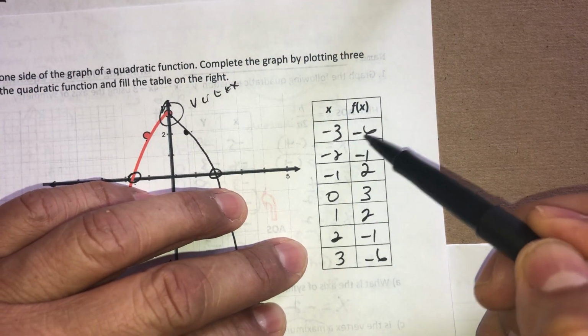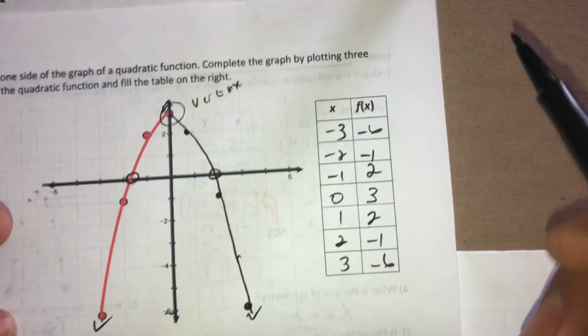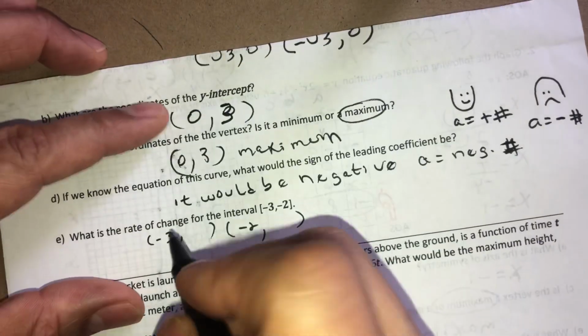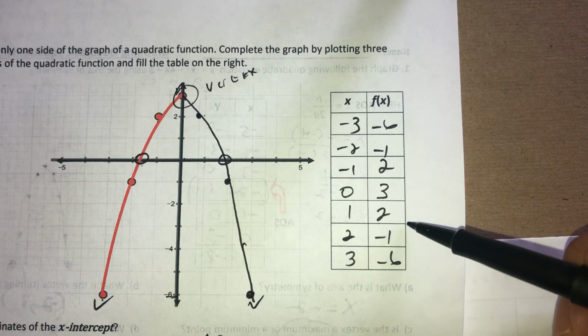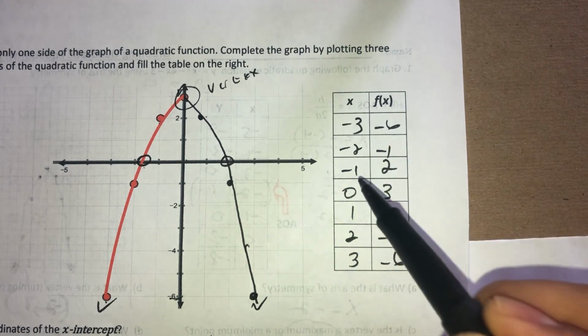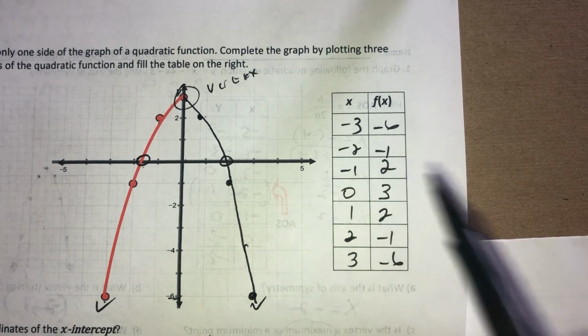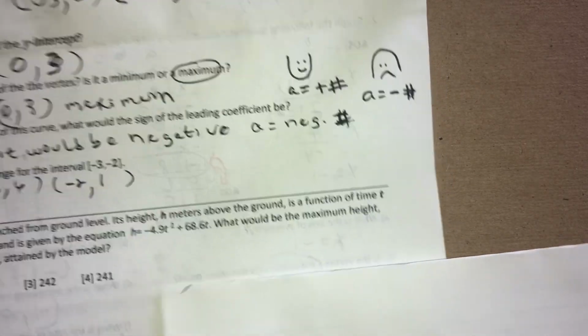Okay, we're going to do negative 3, 6 and negative 2, 1. I got them from the table, remember? When x is negative 3, y is negative 6. When x is negative 2, y is negative 1. So I'm going to use my negative 1.